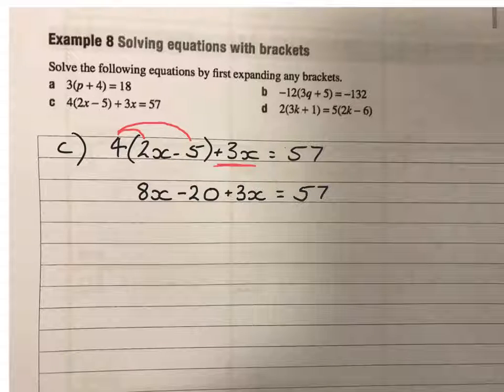Now I've got like terms. My 8x and my 3x have exactly the same pronumerals. So that means that I can add them together and I will get 11x, 8x plus 3x, minus 20 equals 57.